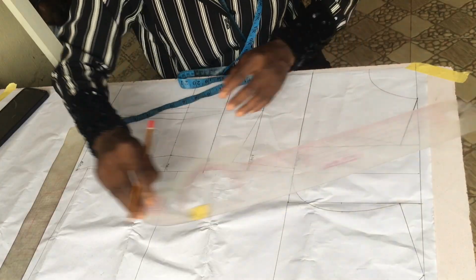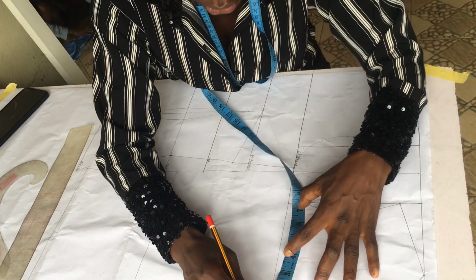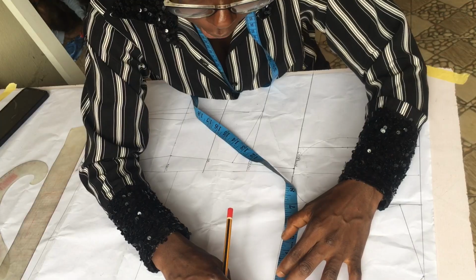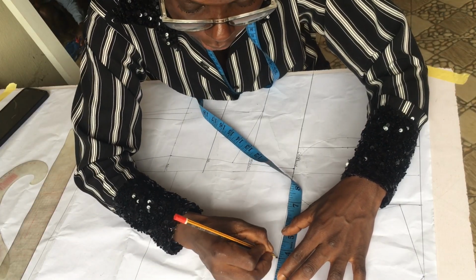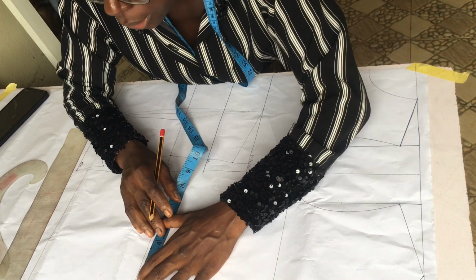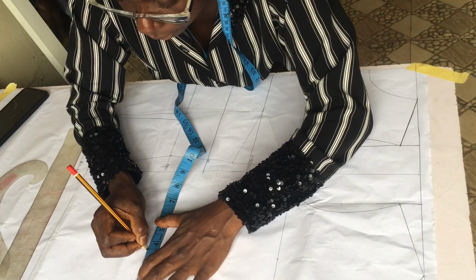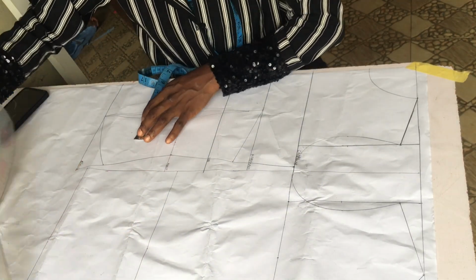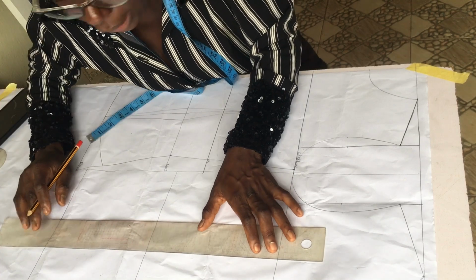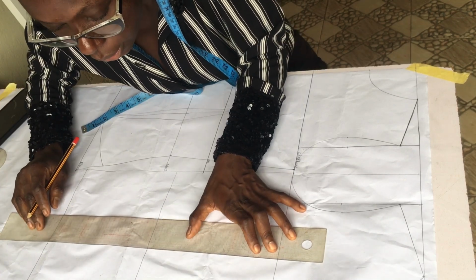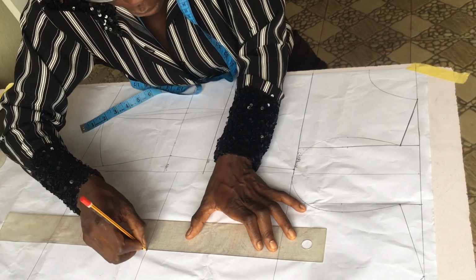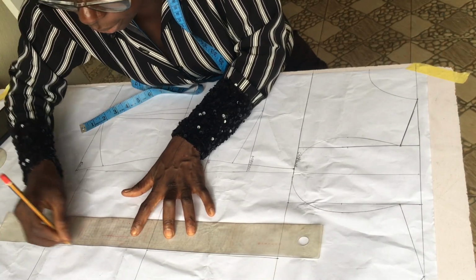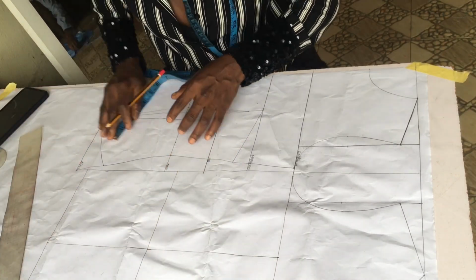You connect like this. Then you put your nipple to nipple point. The nipple to nipple point that you're working with on this drafting is 7. 7 divided by 2, that's 3.5. So you just connect the lines together like this. Connect the lines together like this.